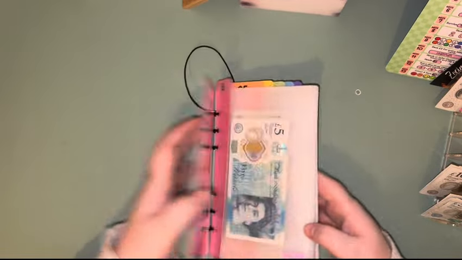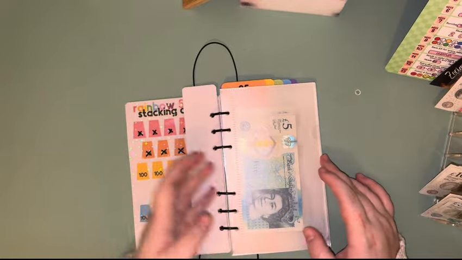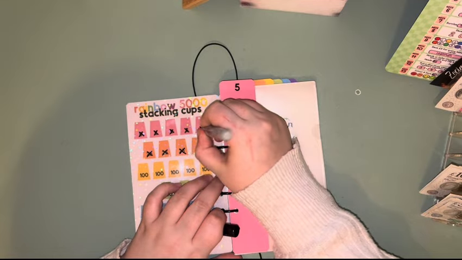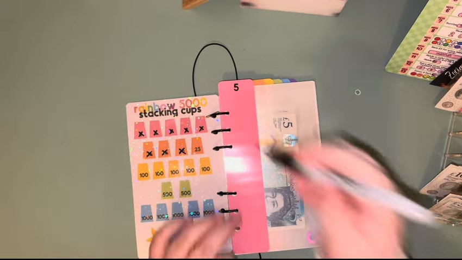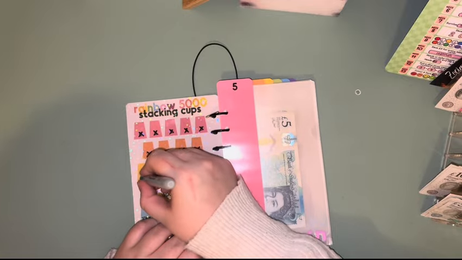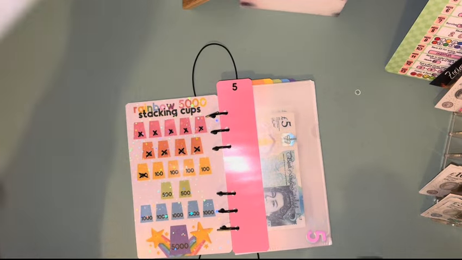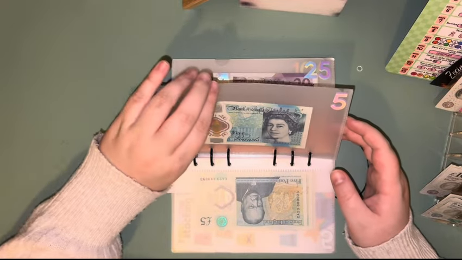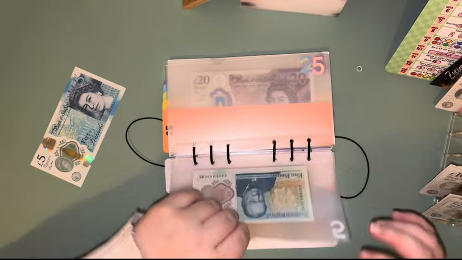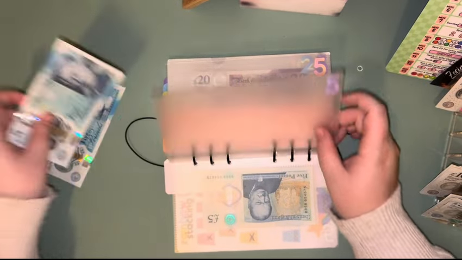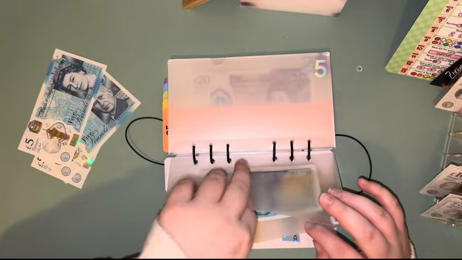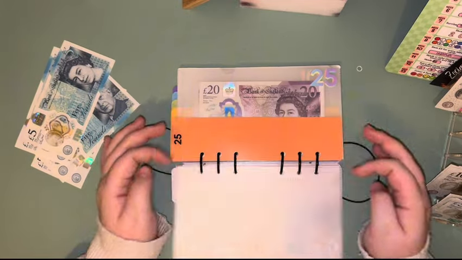So next up, we have got the rainbow stacking cups. So I'm going to put 5 in here today, which will then do this 25, and which will then do this first 100. So I'll rub these other ones off and we'll just put it into that 100 slot. So actually, let's get these out. Perfect.